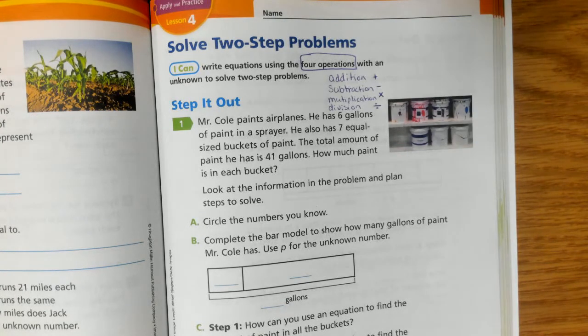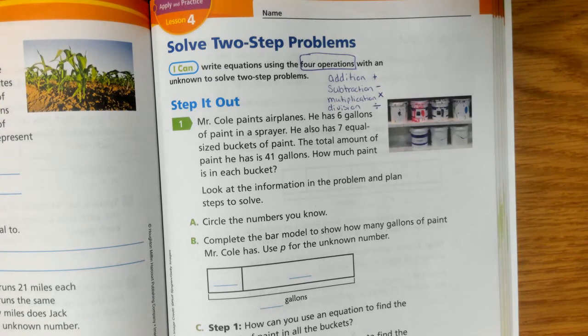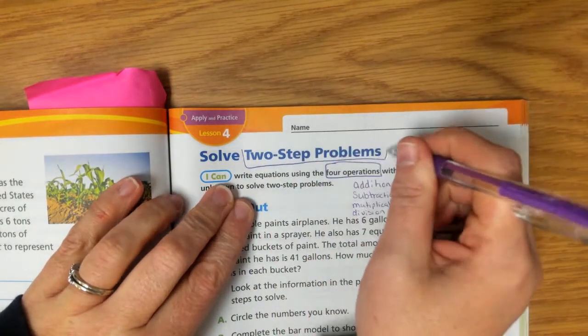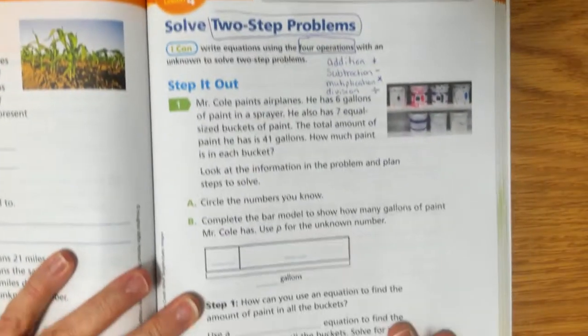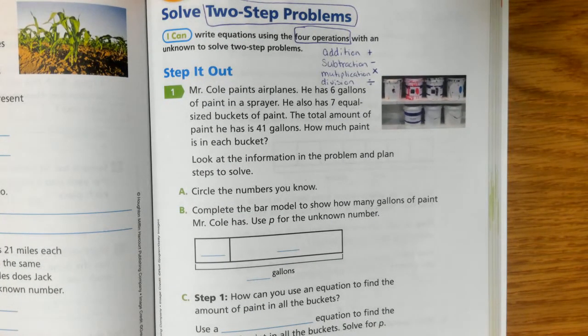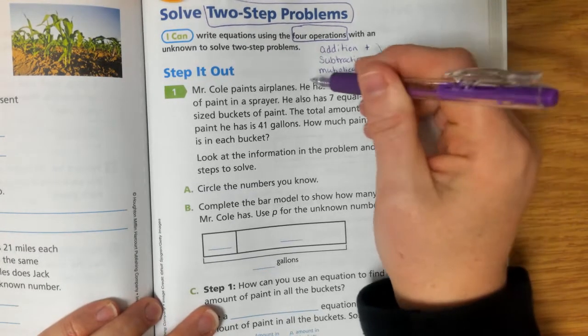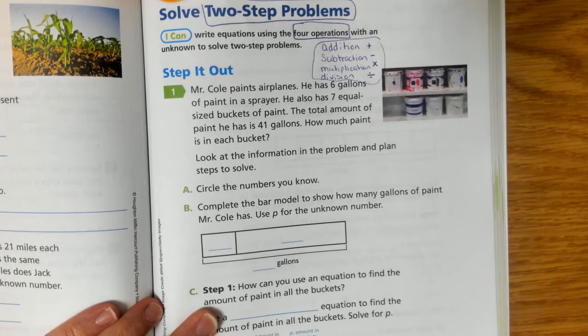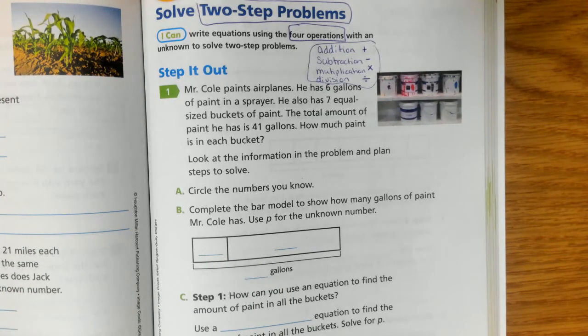Now you might use all 4 in one problem, you might only use 2, you might only use 3, but you're going to have to figure out what part of the problem I need to do first, right? Because this is going to be a 2-step problem. That means I'm going to have to solve 2 different things before I get to my answer. The first problem I solve is not going to be my answer. I'm going to have to do something else, using a combination of the 4 different operations to help me solve these 2-step problems. Okay?